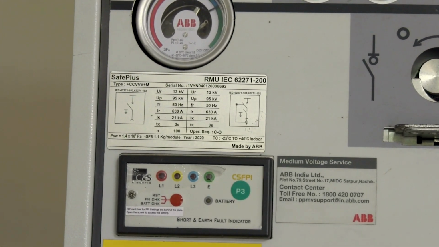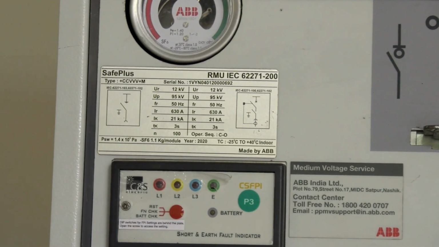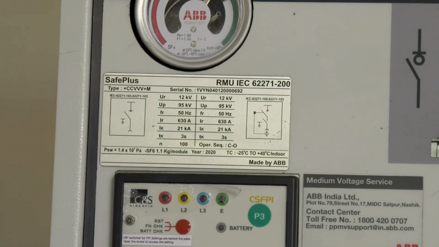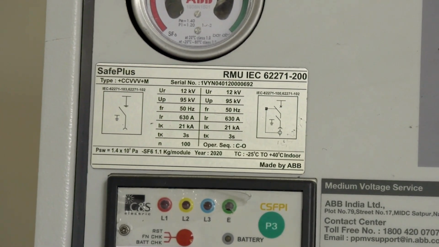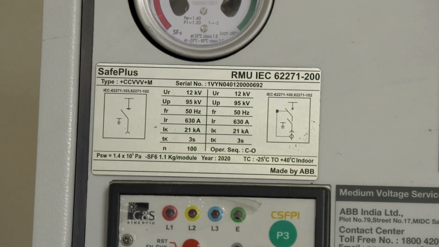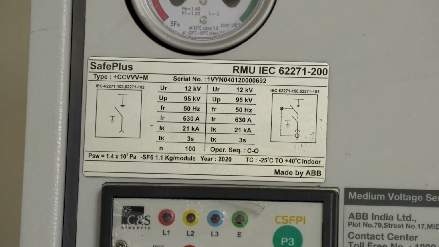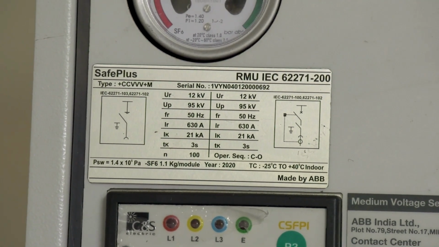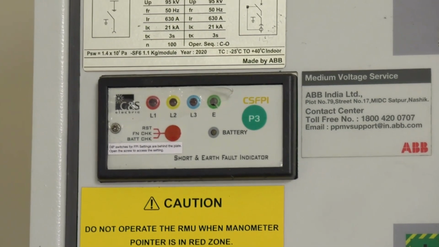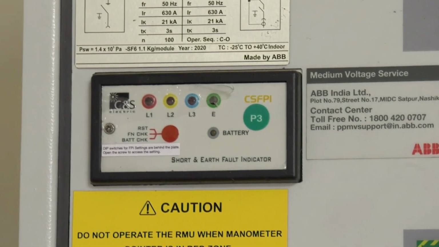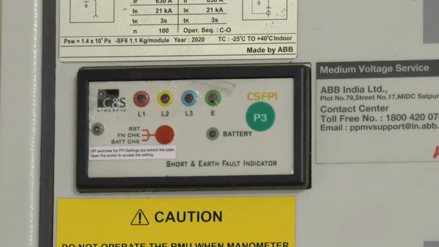This panel includes an SF6 gas pressure gauge, crucial for maintaining appropriate insulation and arc quenching. Key specifications indicated on the plate below reveal a rated voltage of 12 kV, a rated current of 630 ampere, and a short circuit current rating of 21 kiloampere. Additionally, the panel is equipped with a short and earth fault indicator, essential for detecting and managing electrical faults, thereby enhancing the system's safety and reliability.